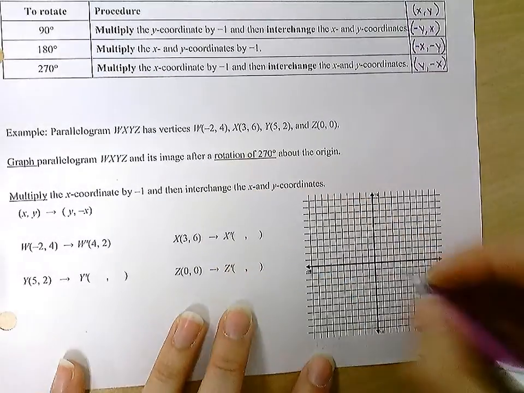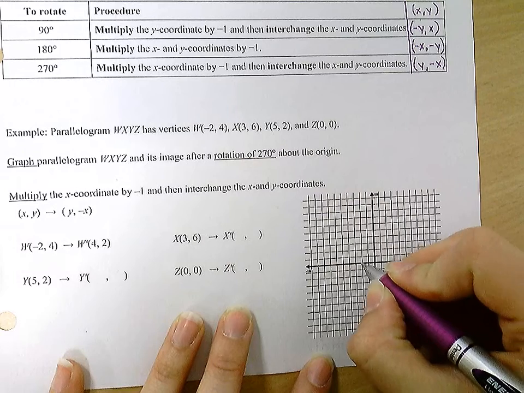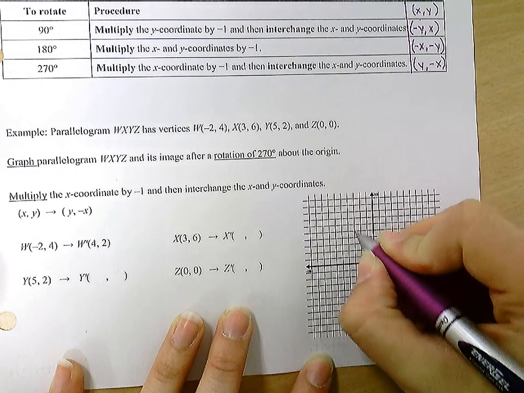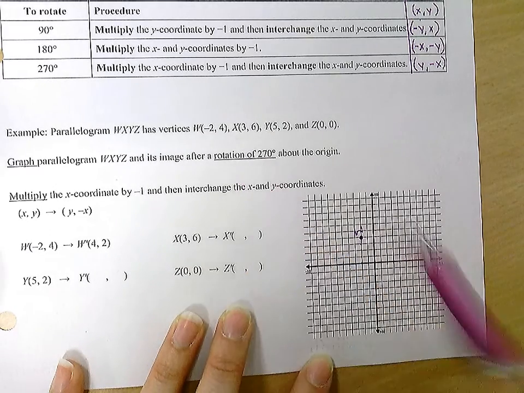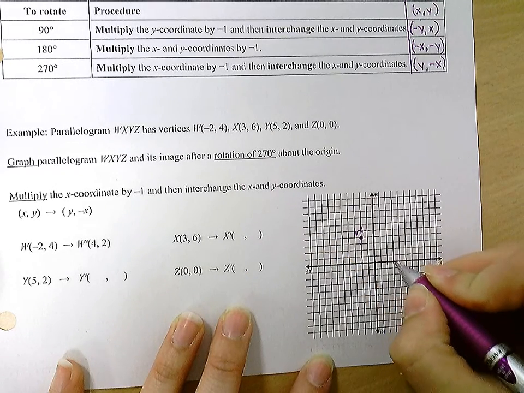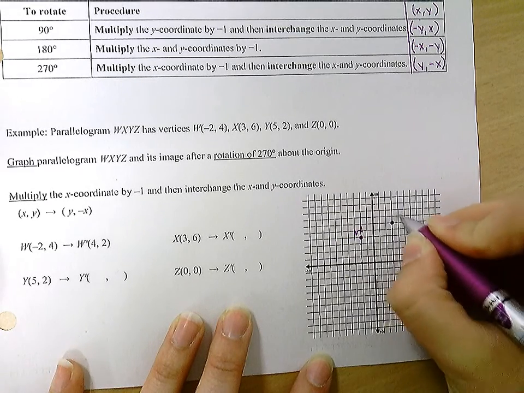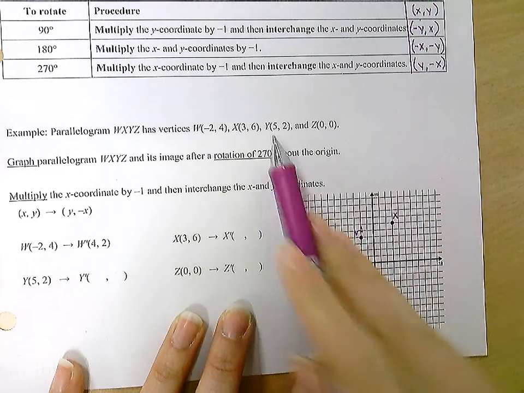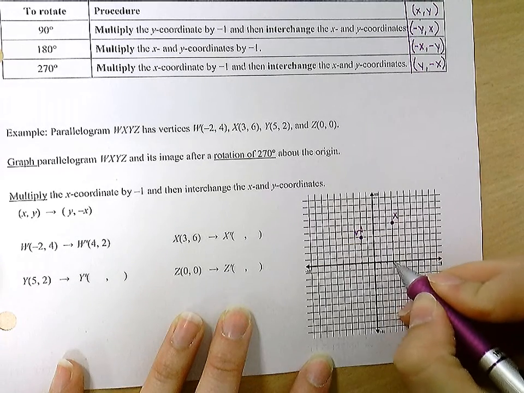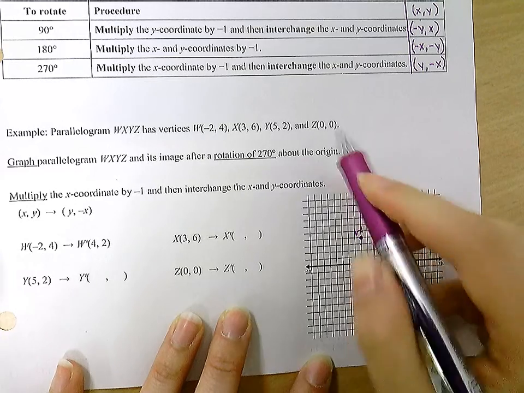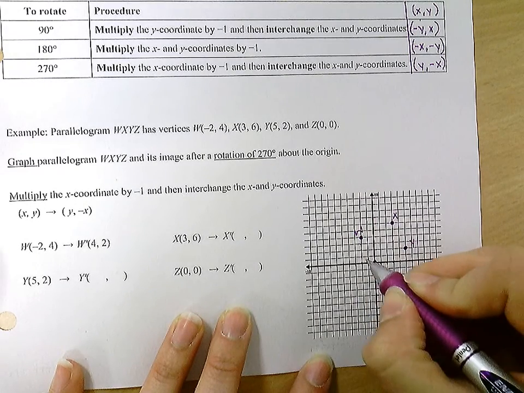I have point W at (-2, 4). X is at (3, 6). Y is at (5, 2). And Z is at (0, 0).